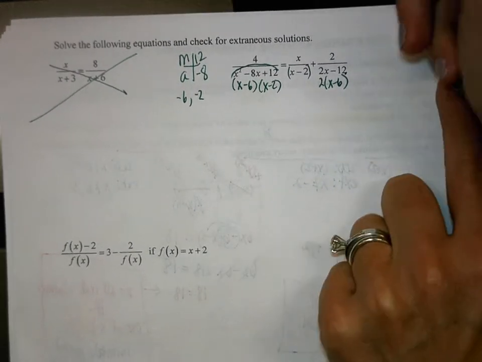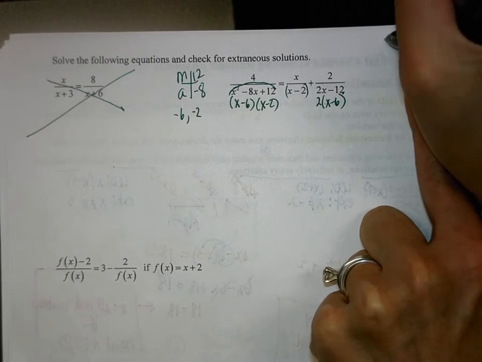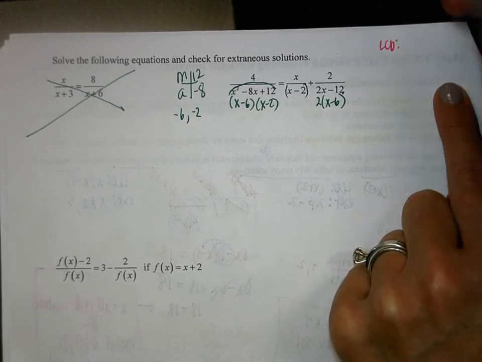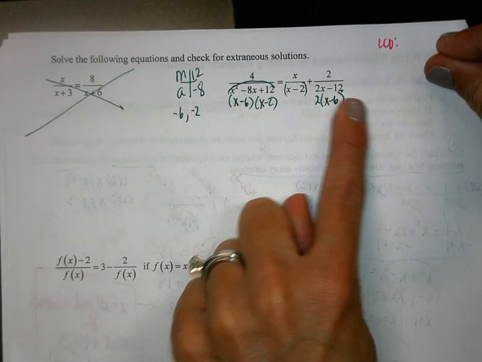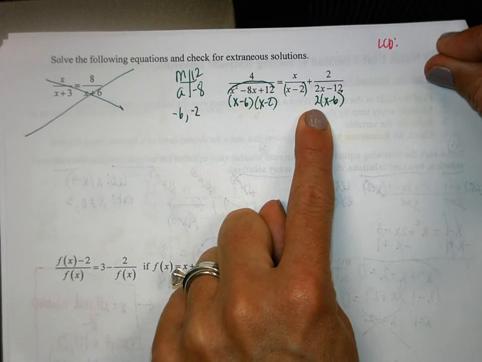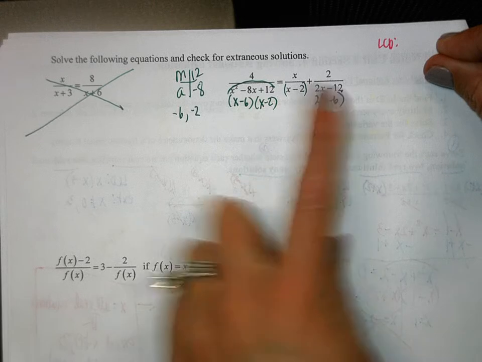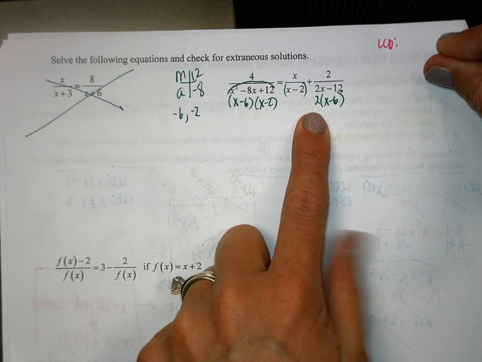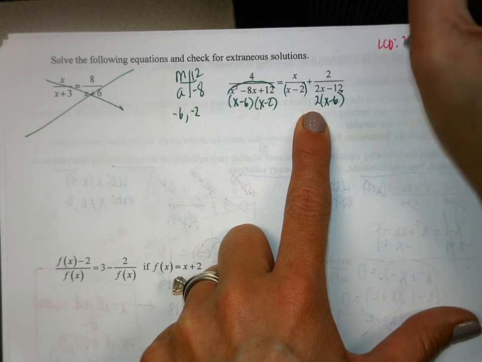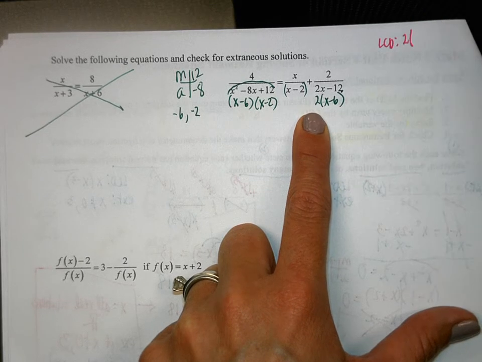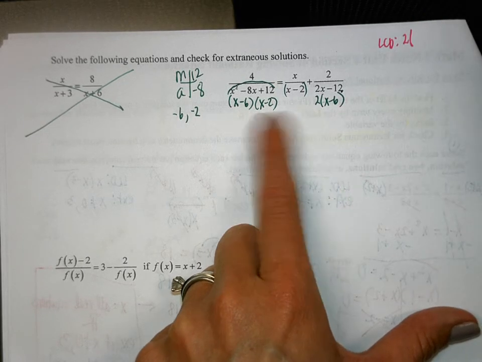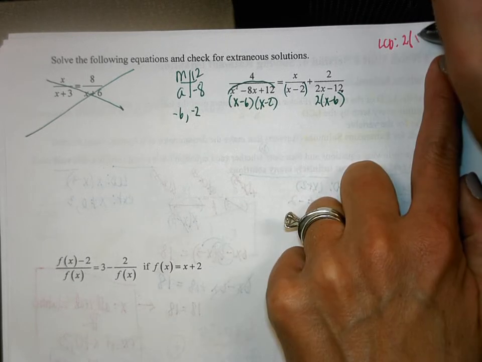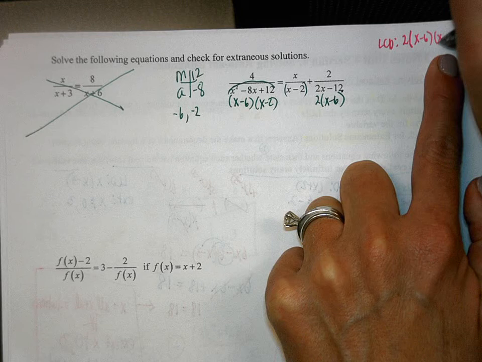Okay, so based on all this information, we need to figure out what is our LCD. Up here to the right, I'm going to write LCD. You look through each of my denominators. I like to put my monomial, that single term, at the front, and because I have a 2 in one of my denominators, I'm going to need a 2. And as we go through, this one has an x minus 6 and an x minus 2, so I need an x minus 6 and an x minus 2.